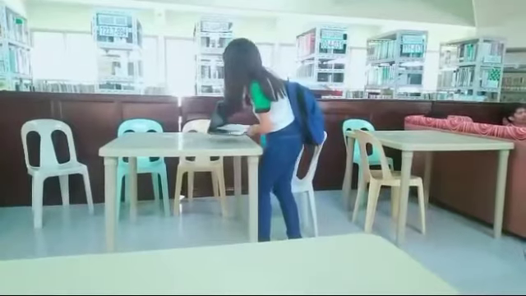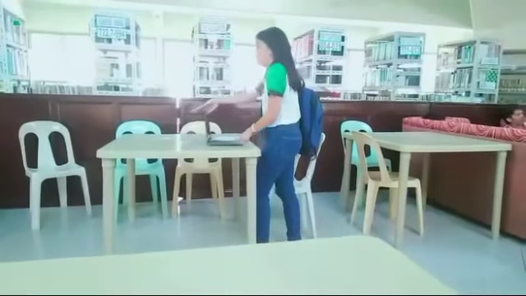As we enter the library, we have to take note that we have to be silent since other students are studying. So before we can proceed, we have to log in first. So that's it. Finally, I am here at my favorite place to do my work.